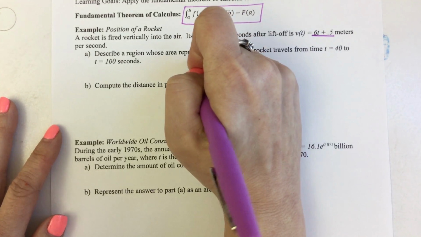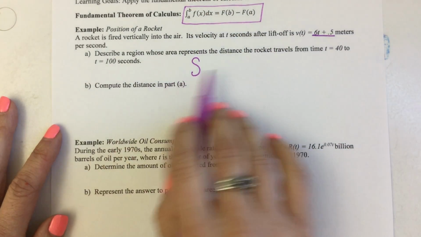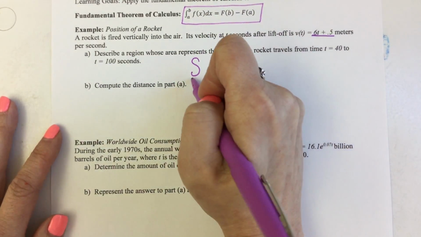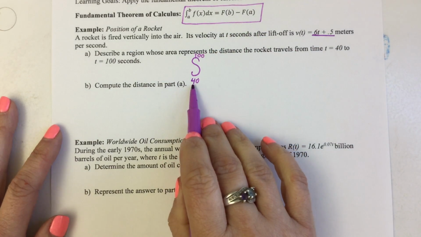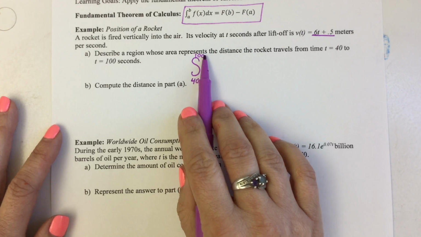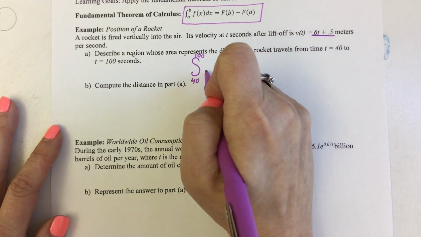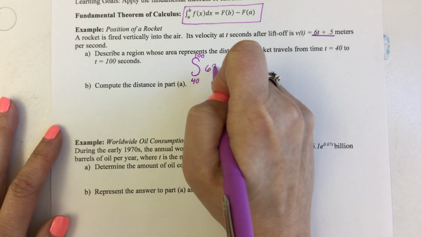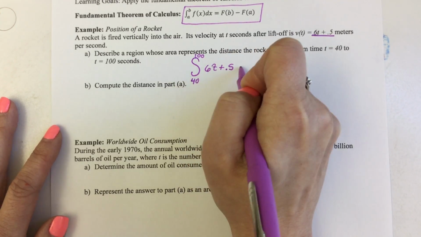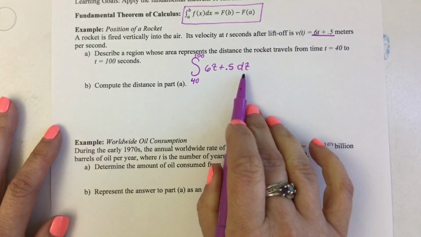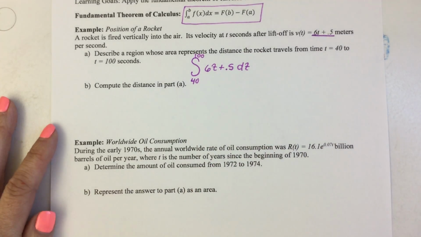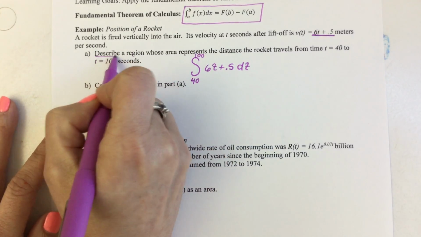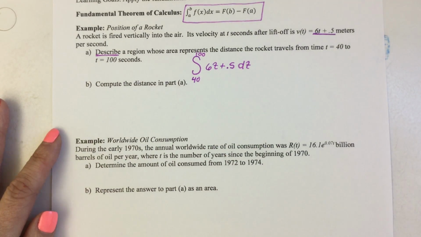So this is what I mean, okay? So you're just setting it up. We're going from 40 seconds to 100. Remember, it's always the smallest number on the bottom, the largest number on the top. Our function is the velocity, so it's 6t plus 0.5. Since we're finding an antiderivative, we need to indicate that our function is a derivative by labeling it dt. That's all you're doing for the describe portion.